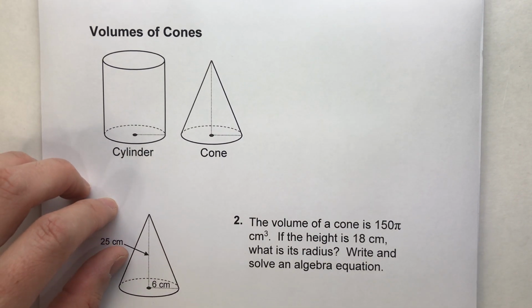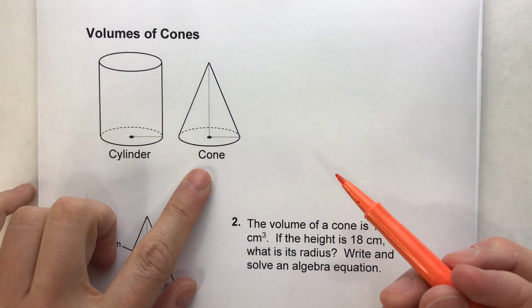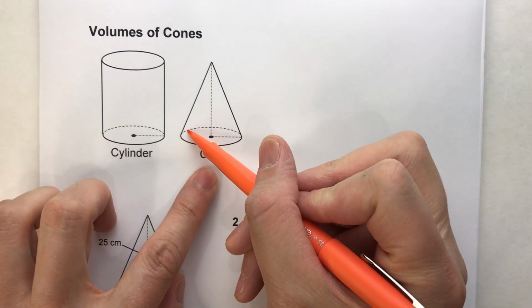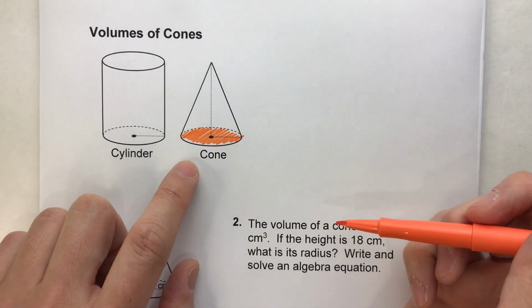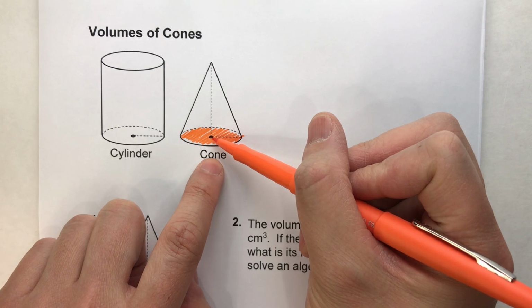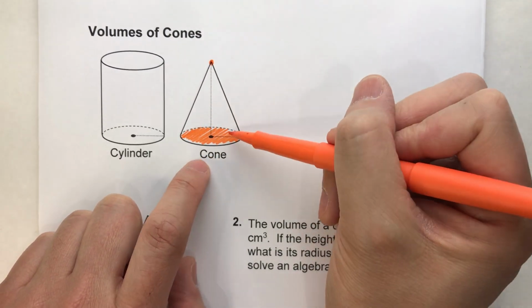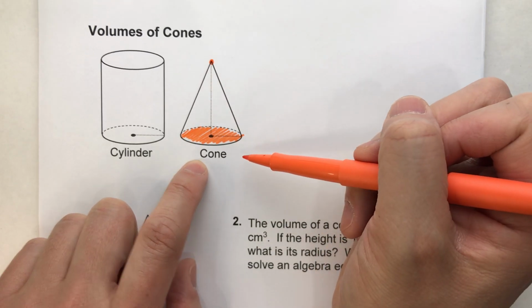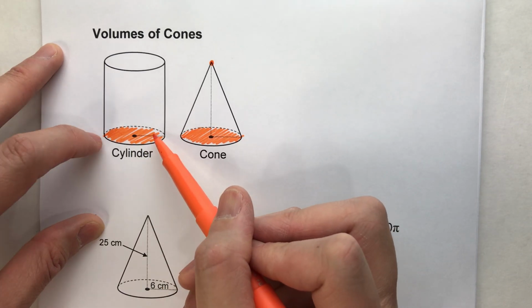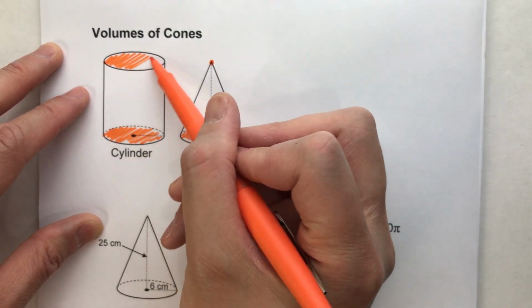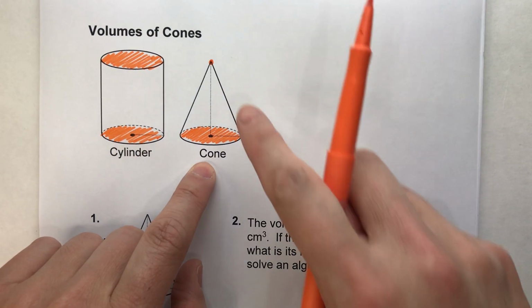So today we're working with volumes of cones. Now a cone is very similar to a cylinder in that its base is a circle, but the difference between a cone and a cylinder is that across from that circular base is a little apex. So it comes to a point instead of being flat like a cylinder. Where a cylinder has a base, across from it is the exact same shape. That circle is exactly the same top and bottom. Okay? A cone comes to a point.